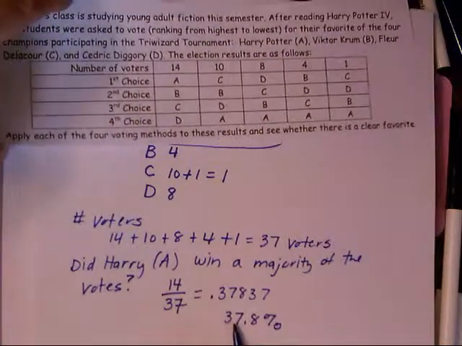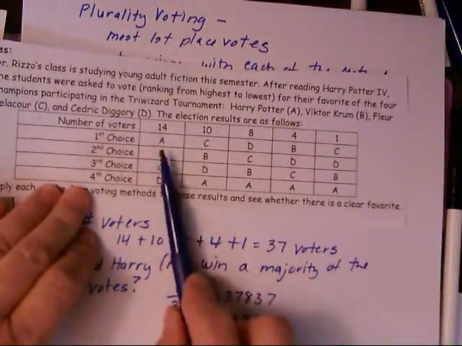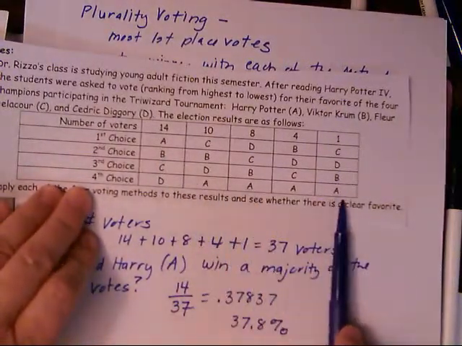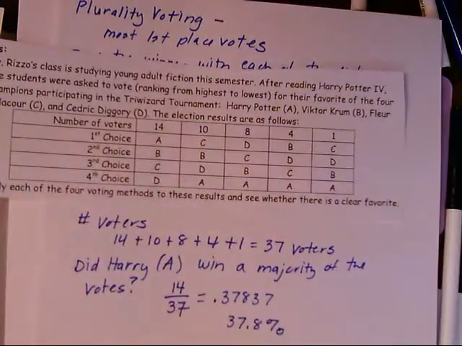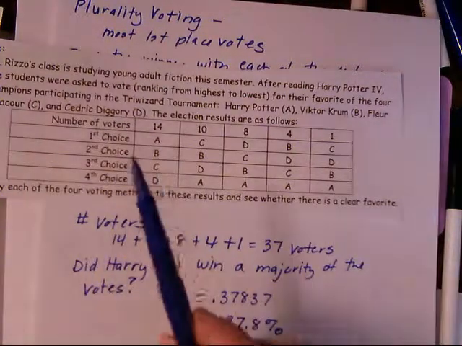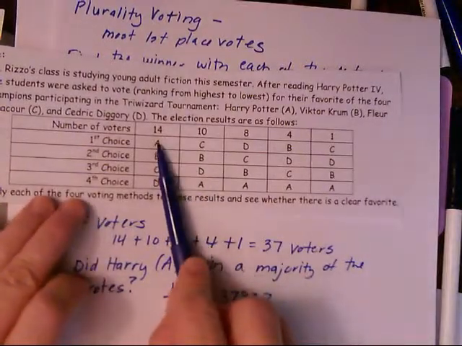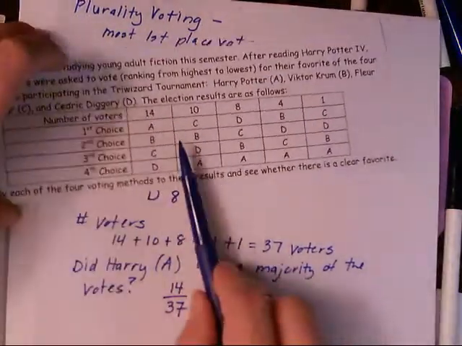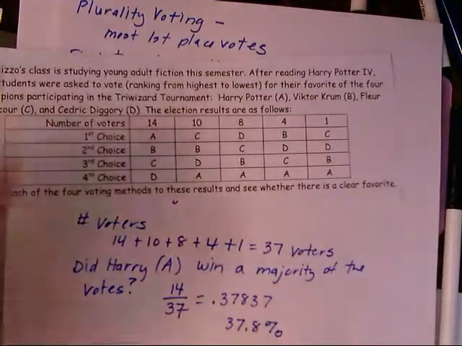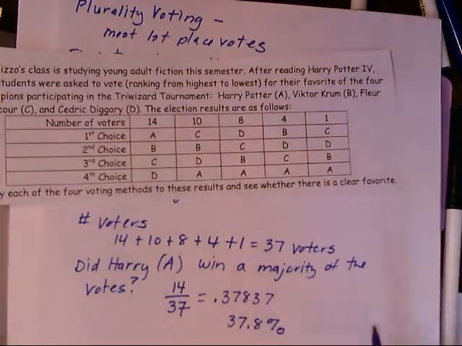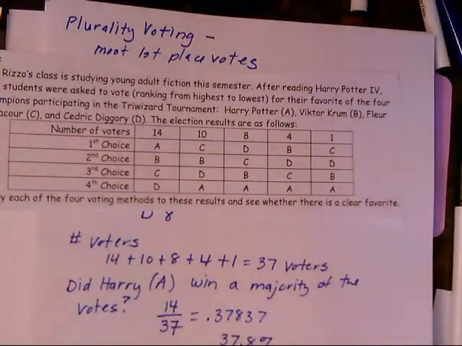In fact, if you look at the table closely, it looks like he's pretty unpopular. They either love him or they hate him, right? So really, more people hate him, put him at the bottom, than those who actually put him at the top. So one flaw in this particular system, the plurality method, is that it doesn't take into account other rankings other than first place. And we can see overall he really is disliked by the people who voted for their favorite Triwizard Tournament champion. Okay, that's the first method.